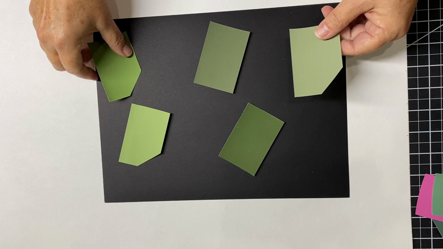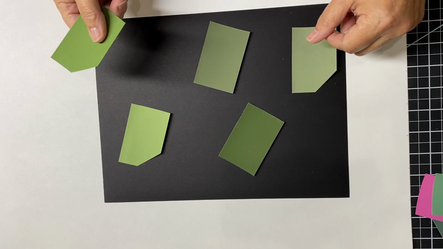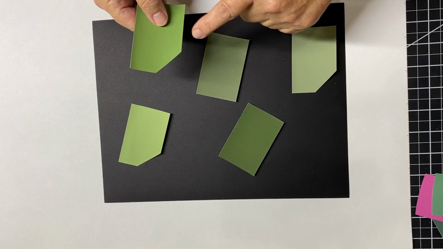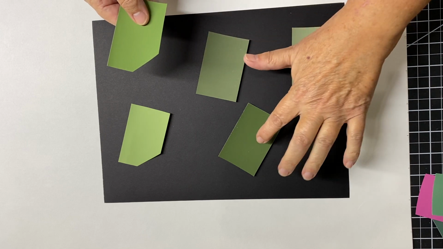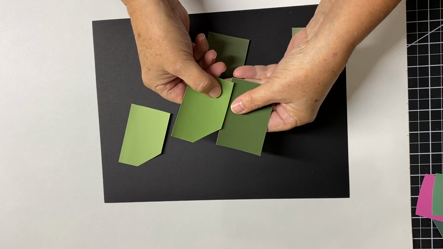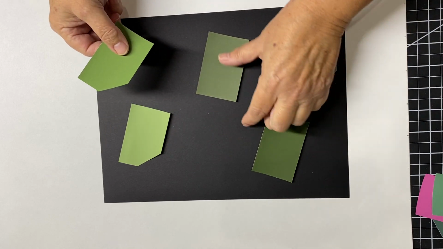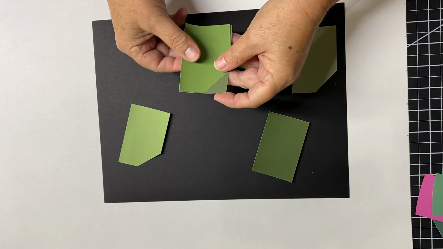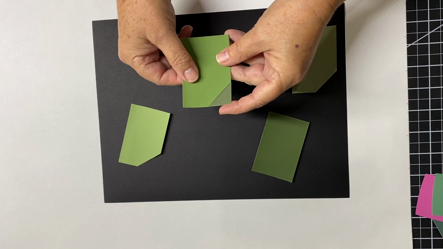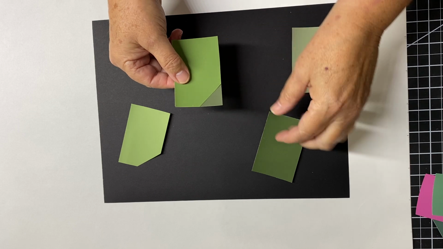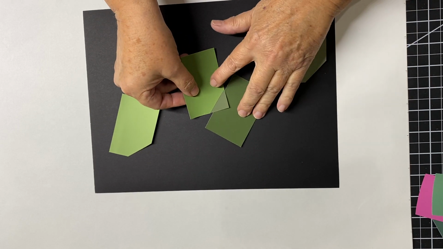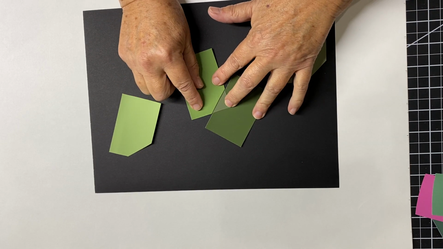But in this case, I'll just pick up maybe this light green. And what I'm going to try to do is come up with a middle color between this color and that color right there, because you can see they both have yellow in them. So I think I'll try this one. In order to create this illusion, it's really important that you get the alignment correct. And I'll just put one over the top of the other.